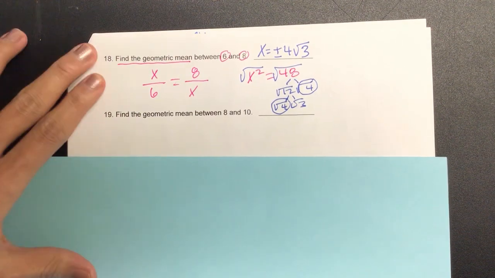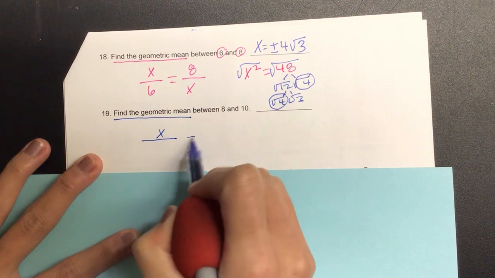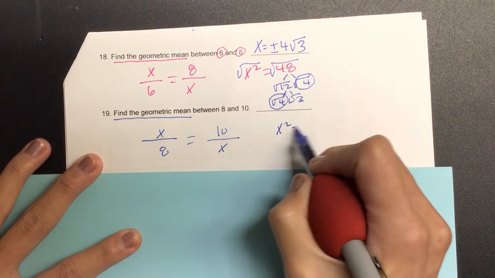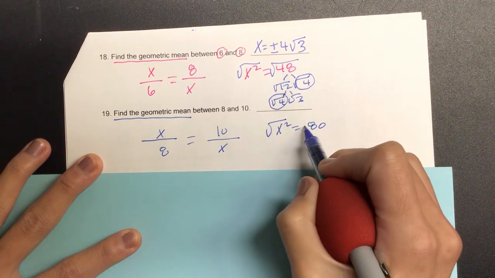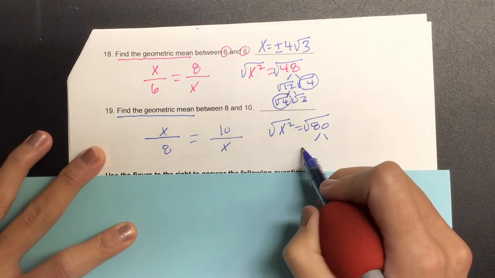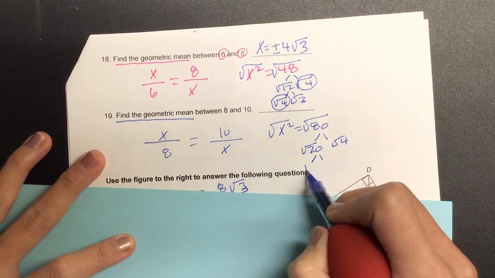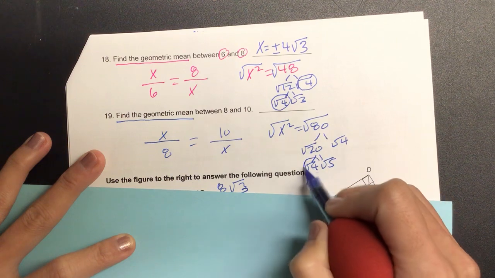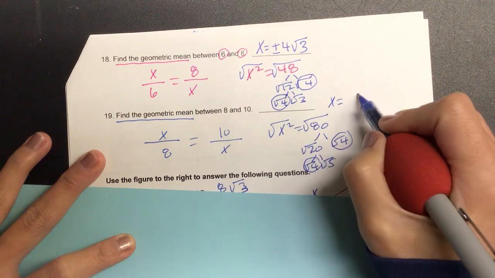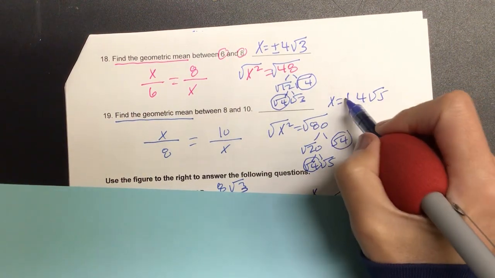Okay, 19, pretty much the same thing, right? We're looking for the geometric mean between 8 and 10. So we have x squared is equal to 80. And I still want the simplified radical form. What two clever numbers? 20 and 4. And then for 20, I think I want to say radical 4 and radical 5. So then I have that 4. So we have x equals 4 radical 5. And again, what are we missing? Plus or minus. Very good.